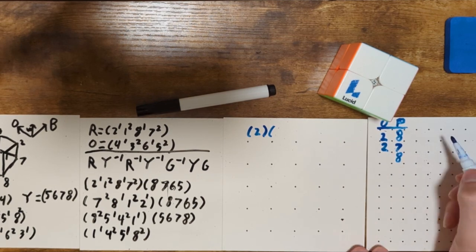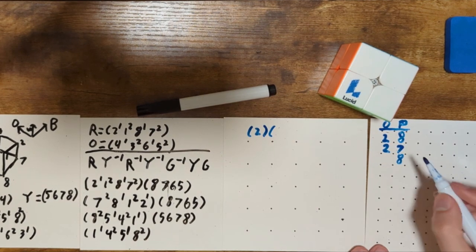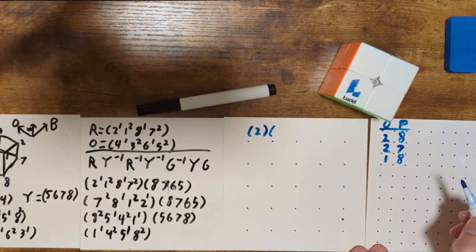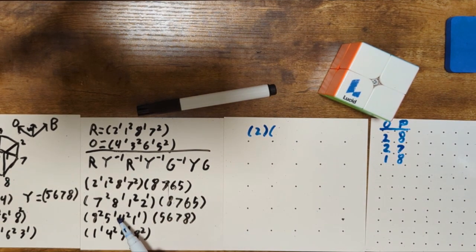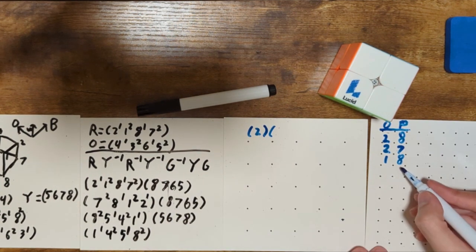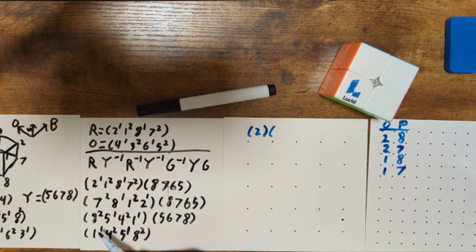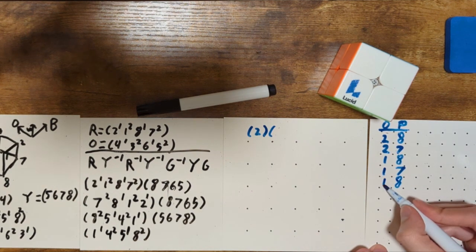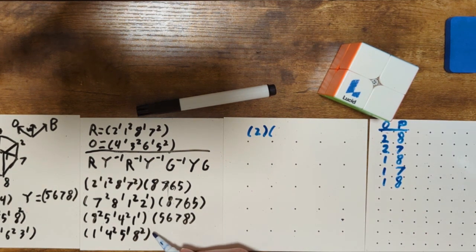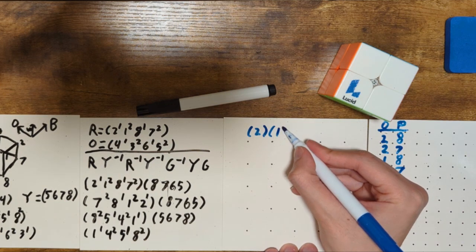Then we divide by 3, and we take the remainder after we divide by 3, and we get 1. So now we're at 8, and we go back to 7 again, and we don't change our orientation in that one. And then 7 goes back to 8, orientation unchanged, and then 8 rotates by 2, getting us back to orientation 0 and position 1. So 1 is also unchanged.